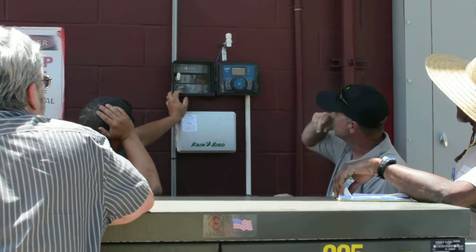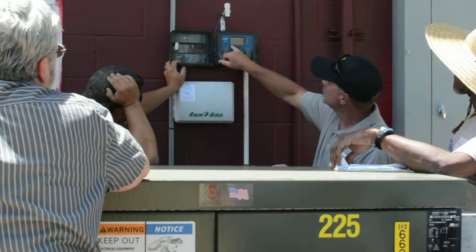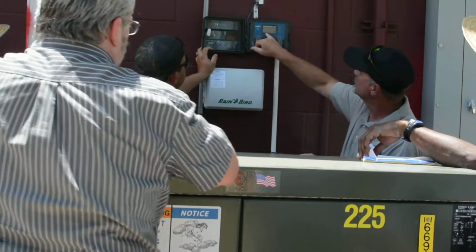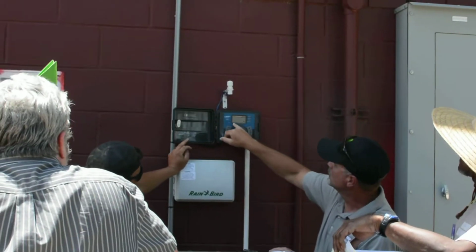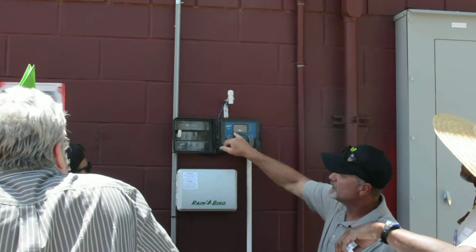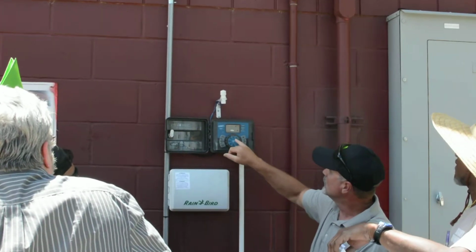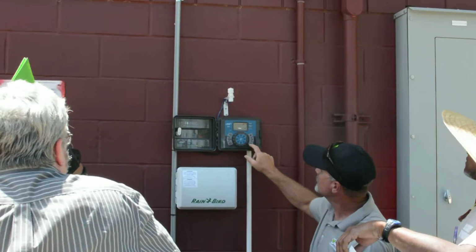Now, how often can you water? You can see these days of the week: Sunday, Monday, Tuesday, Wednesday, Thursday, Friday, Saturday. When the square is programmed around the day, it waters. If you don't want it watered on Sunday, you hit minus.